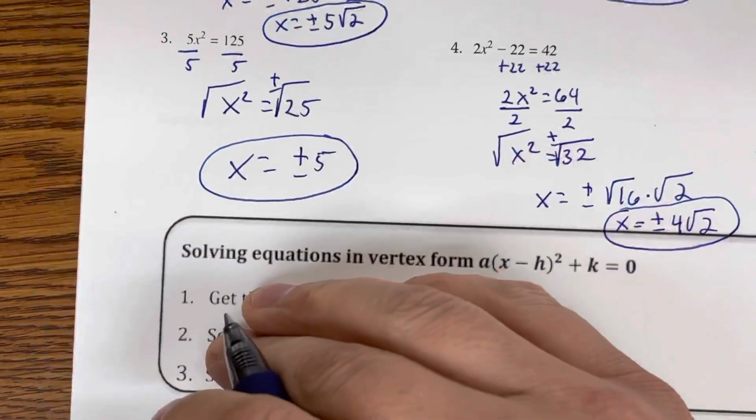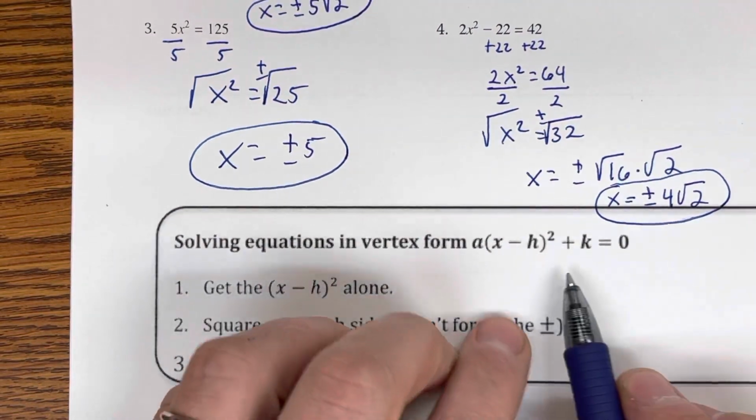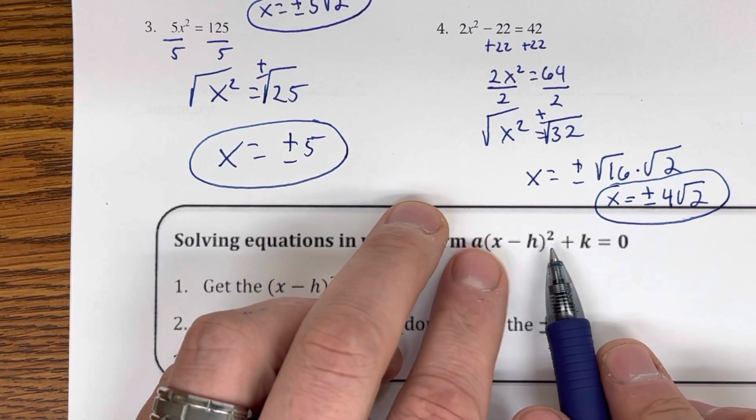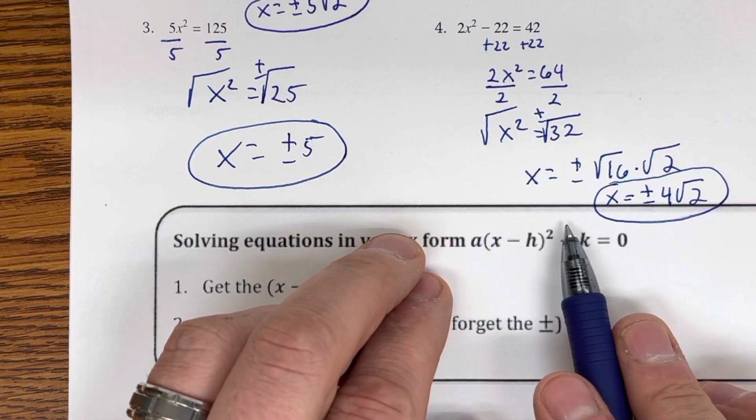The next case is in vertex form, which was what I was talking about. We're going to have a sum or a difference inside of a set of parentheses. The reason why, if it's in vertex form, is I can undo the squared by taking the square root here.